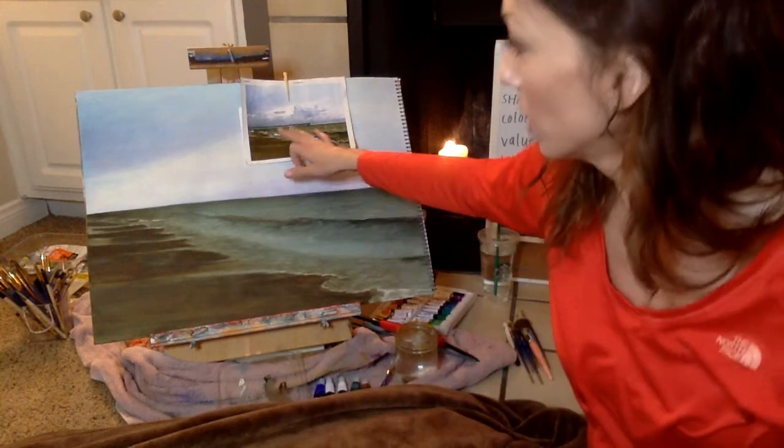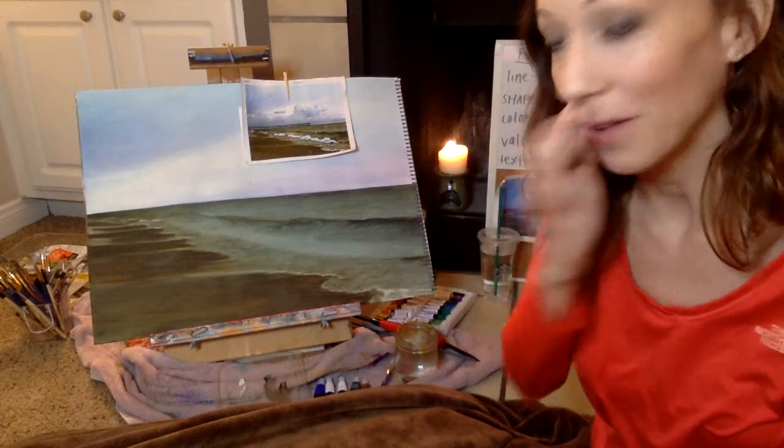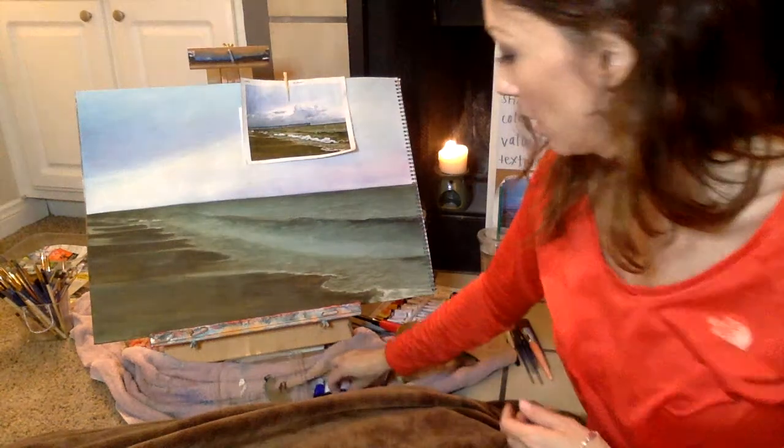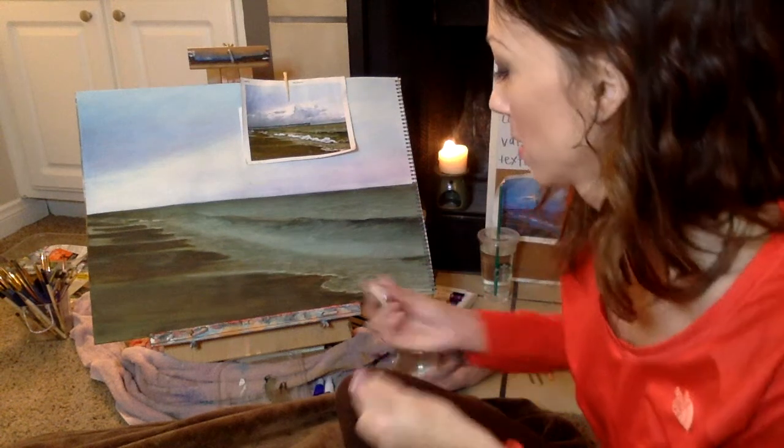And so I'm still thinking about how to do the clouds. I don't know how I'm going to do them, so I've still been thinking about it. And they'll probably be done last.